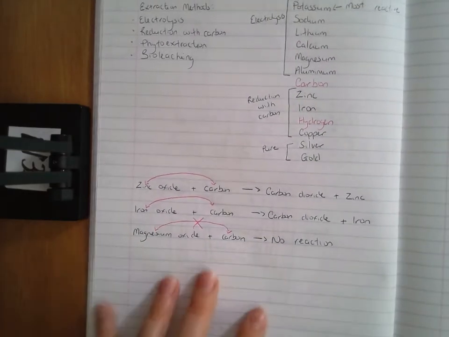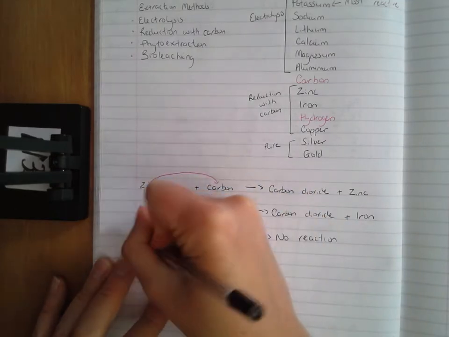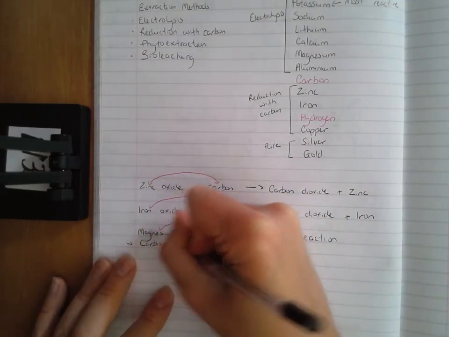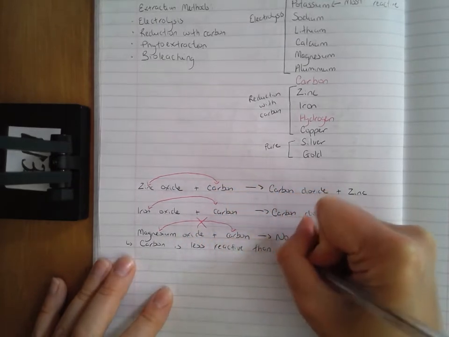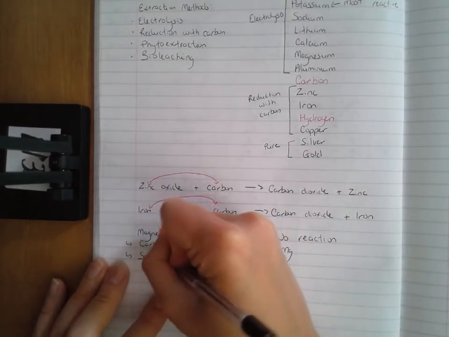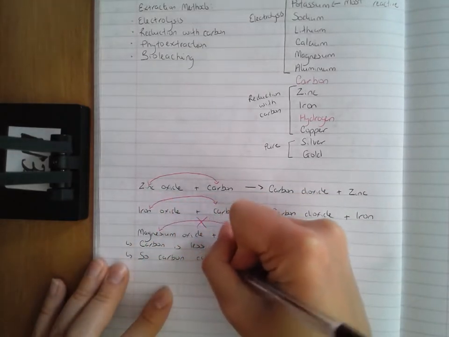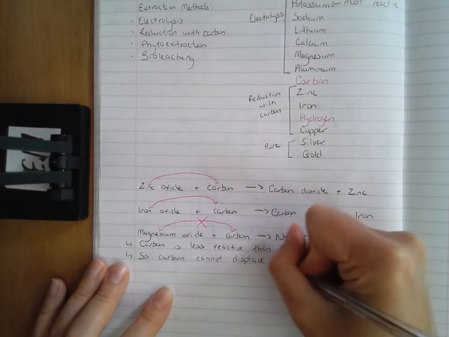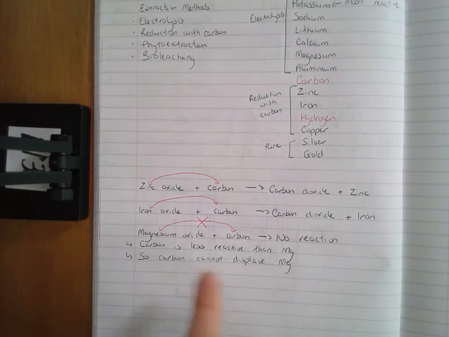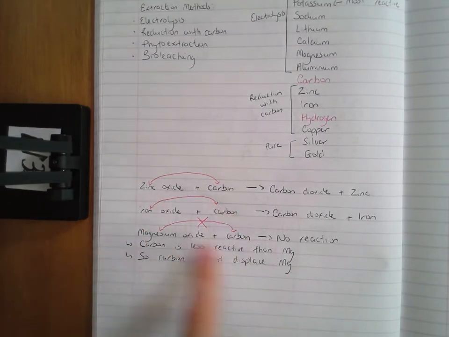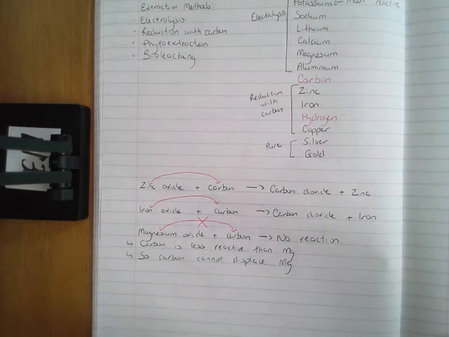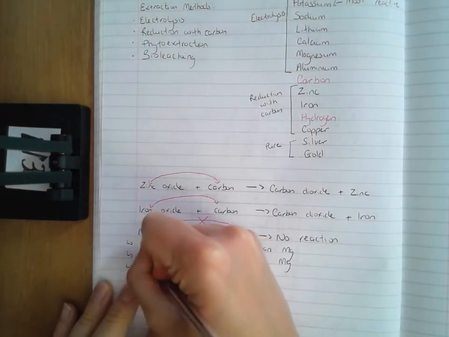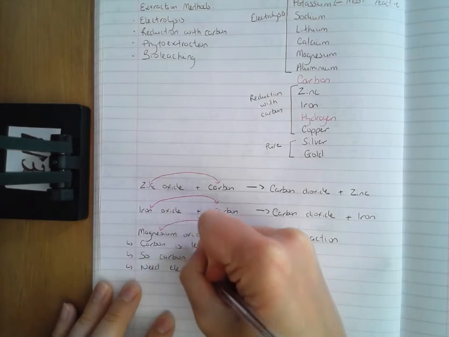And they might ask you why. So you would write there that carbon is less reactive than magnesium. So carbon cannot displace magnesium. And by that word displace, I just mean carbon cannot take magnesium's place. So that's how you would explain why that reaction does not take place. Carbon is less reactive than magnesium, so carbon cannot displace magnesium. Because this reaction doesn't work, you need electrolysis instead.